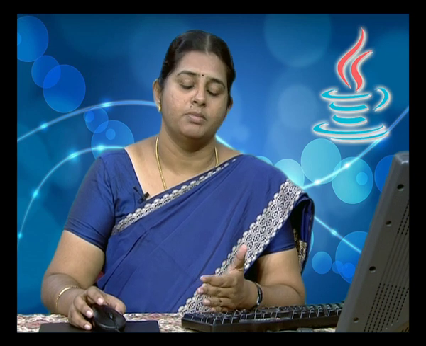So for example, I have a text box. When I have a text field, I may get focus to that text field, the focus may be lost over that text field, I may press a particular key, I may release a particular key. There may be many events corresponding to that particular component, but we need not handle all these events; we handle only a few based on the requirements.